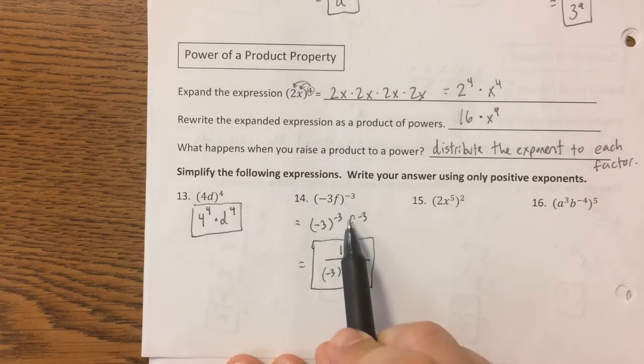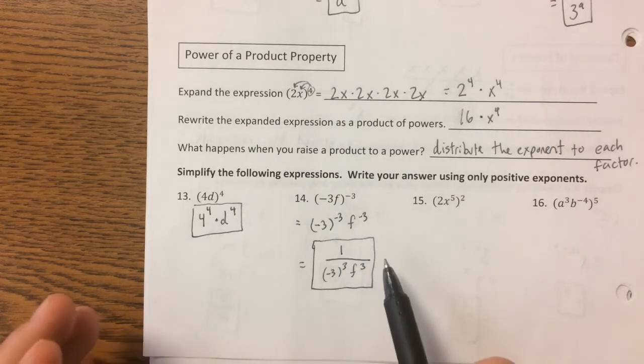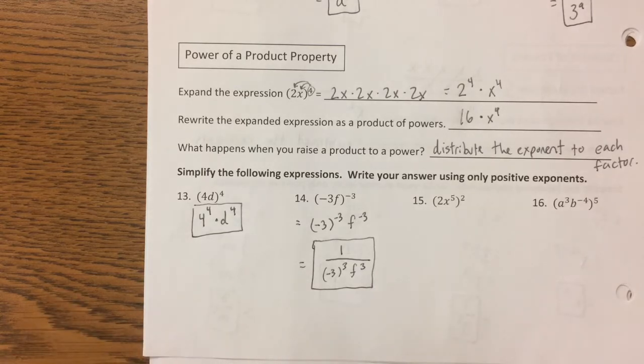So this was an example of a problem where we're actually using two properties. We're using the power of a product property and the negative exponent property.